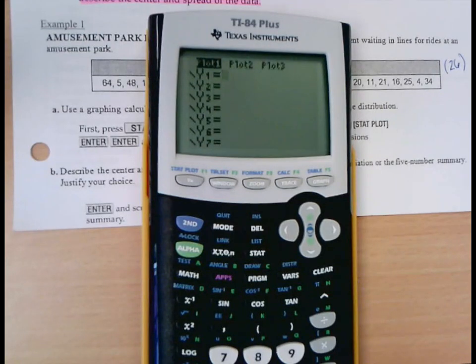Anybody else not able to get to the y equals? Yours might look different. I'm going to point out some things you should look for.